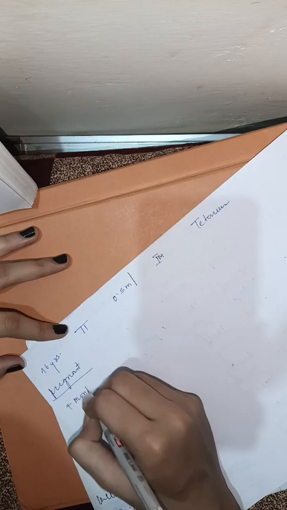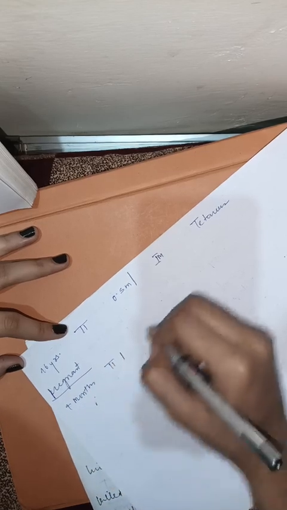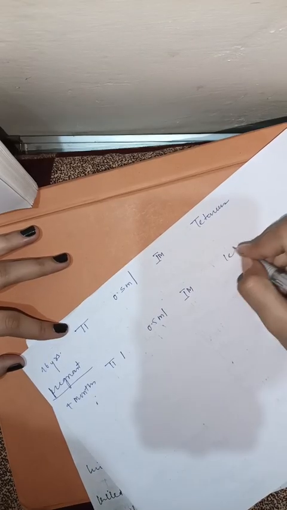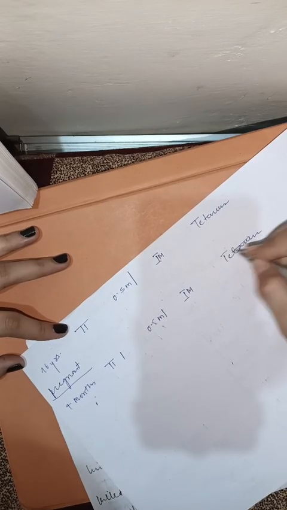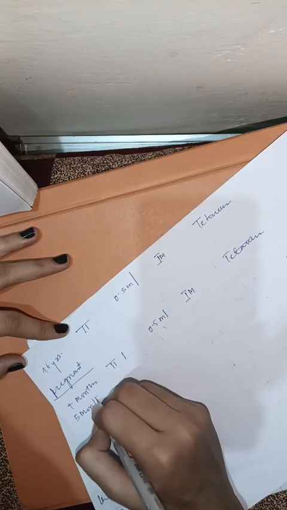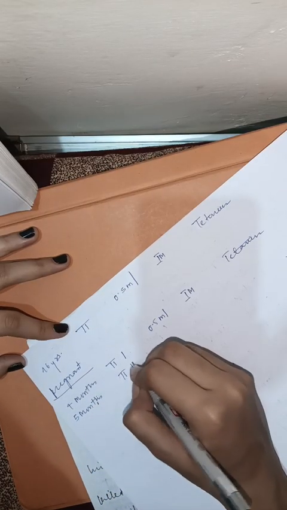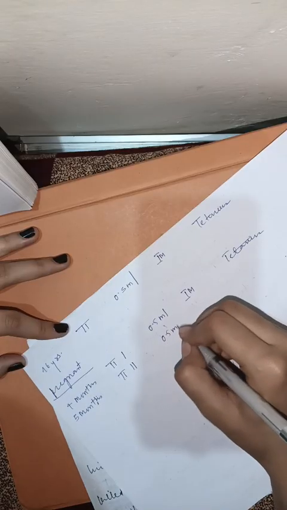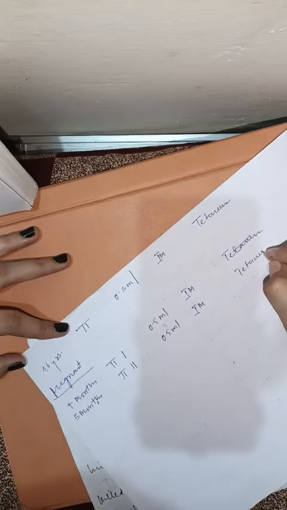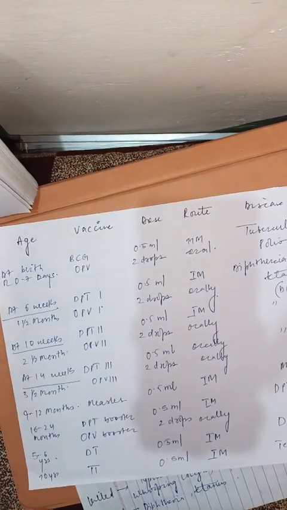Then for a pregnant lady at 4 months, tetanus 1, 0.5 ml intramuscular, of course for tetanus. And at 5 months of pregnancy, TT second dose, 0.5 ml IM, tetanus. So this was the immunization schedule.